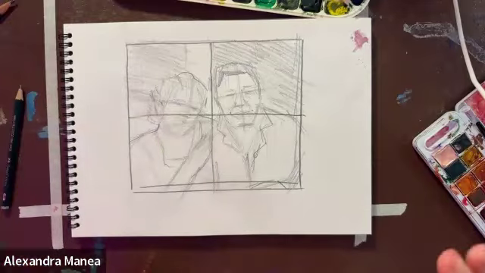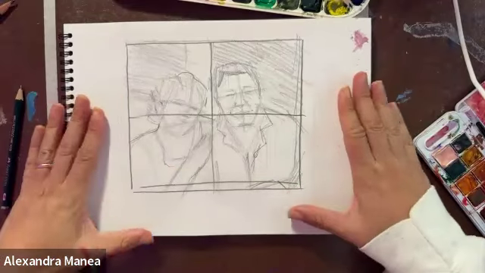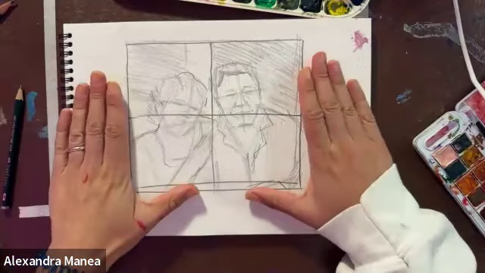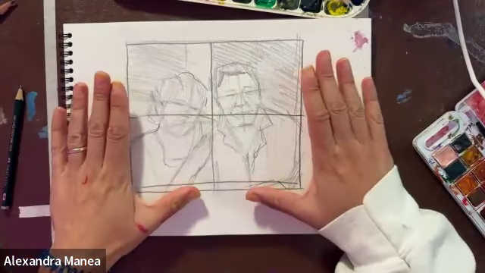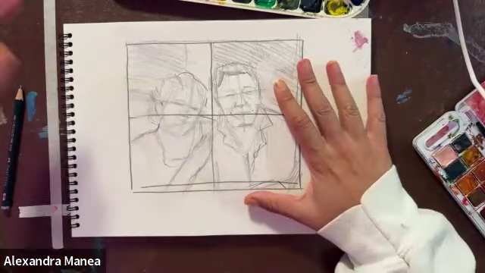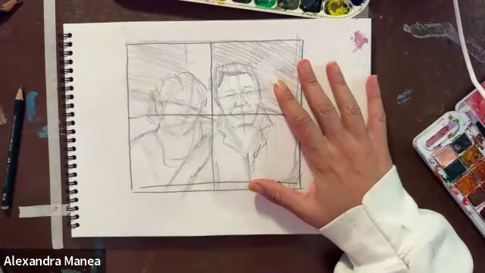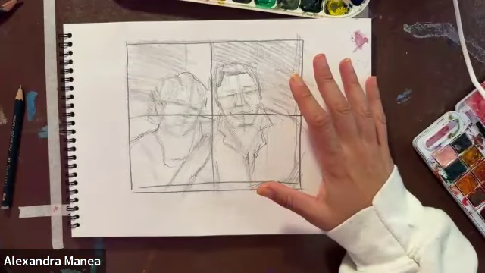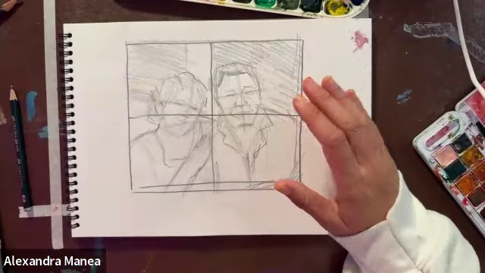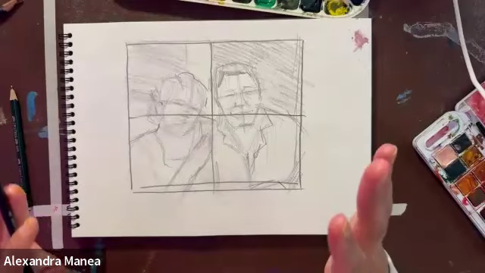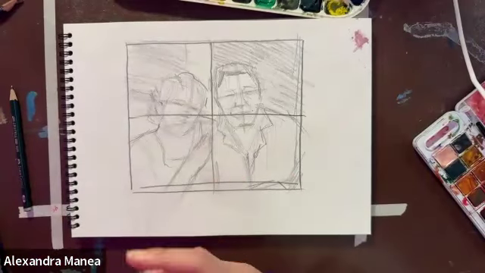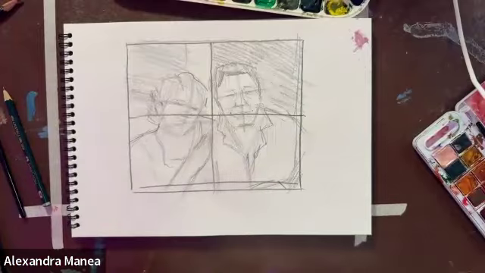Okay, this is what I have for a sketch right now. So what I'm going to start doing now is help you understand how I'm going to map this image. I'm going to put in the background first because it kind of helps me. Or there's another technique, I'll show you.